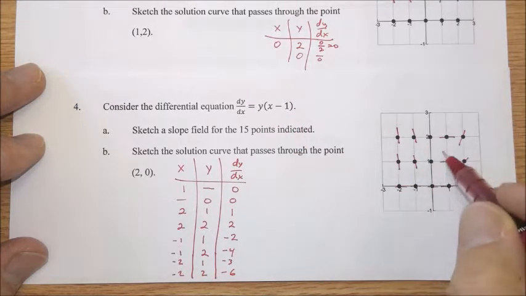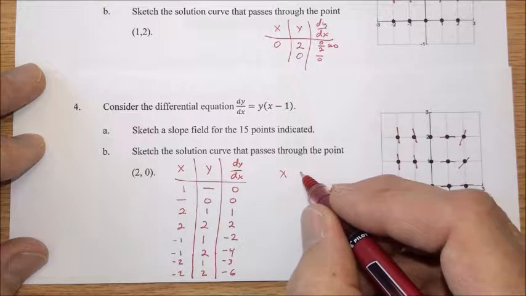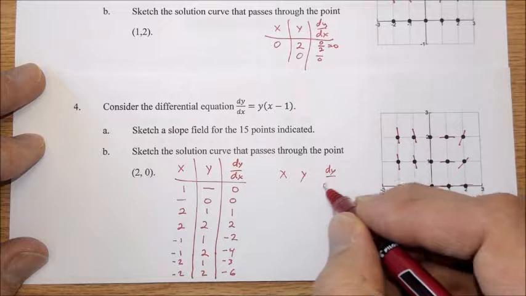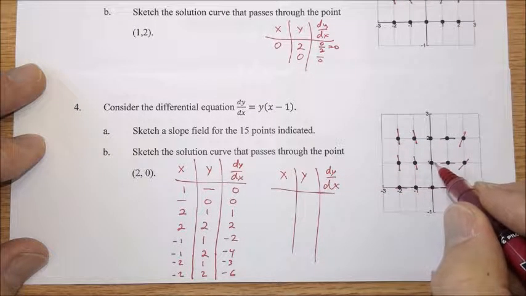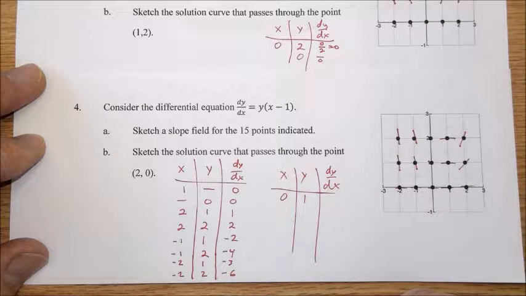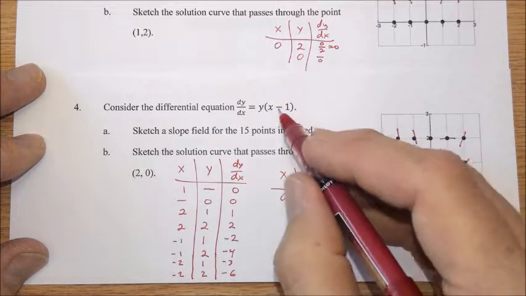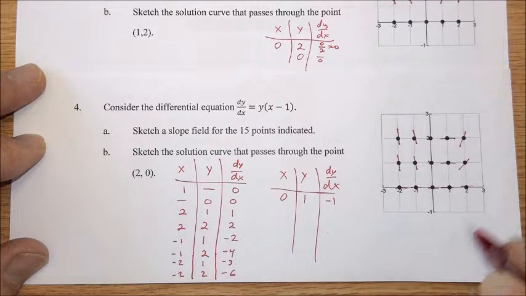The last two I just want to do for you are what happens when x, let's see if I can make another chart here, x, y, dy dx. Okay, what happens when x is 0 and y is 1? When x is 0 and y is 1, we have negative 1 times 1, or negative 1.